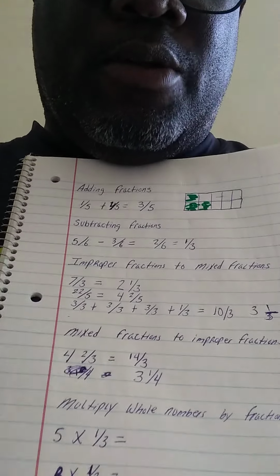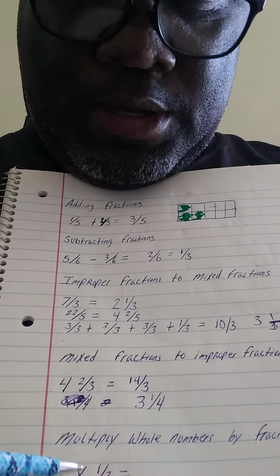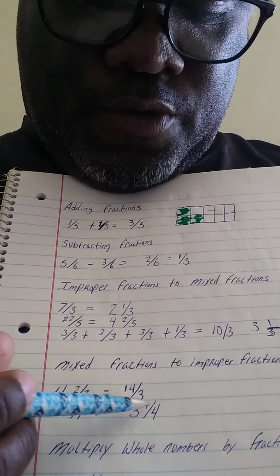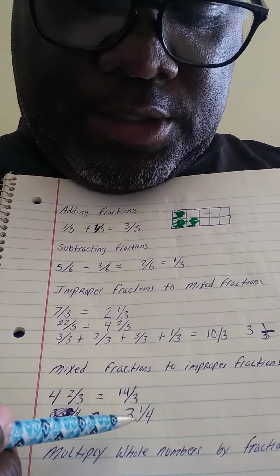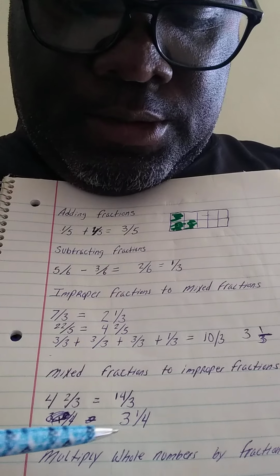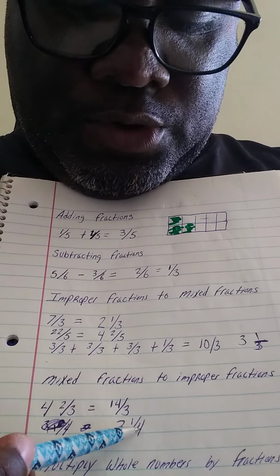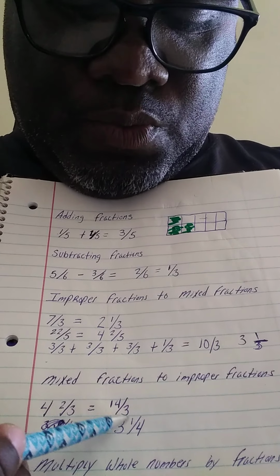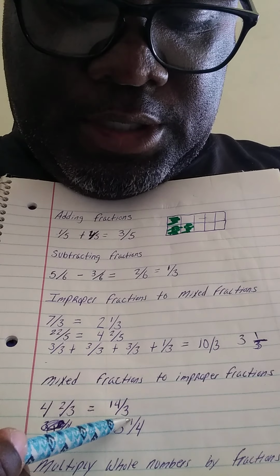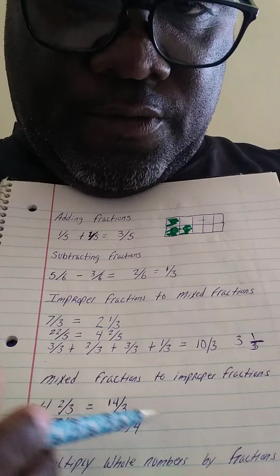So I had to give you a better one. Change the problem. We have 3 1/4. What would 3 1/4 be as an improper fraction? So we know 4 times 3 is 12, plus 1 is 13. So that would give us 13/4.